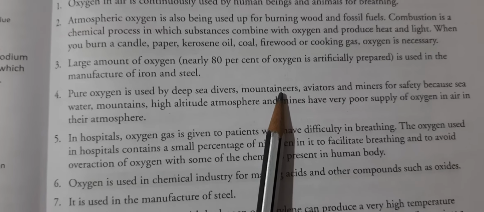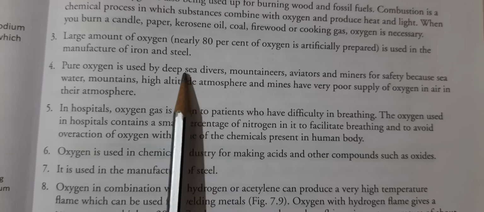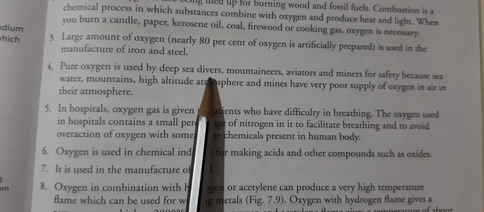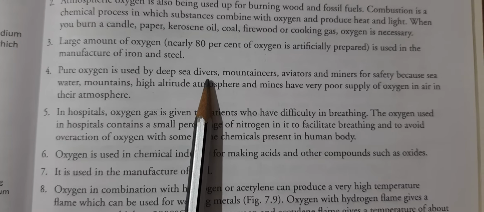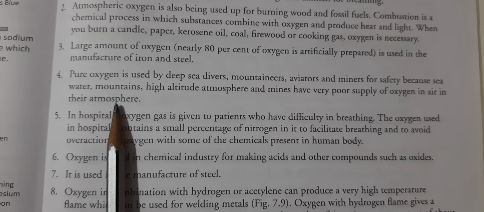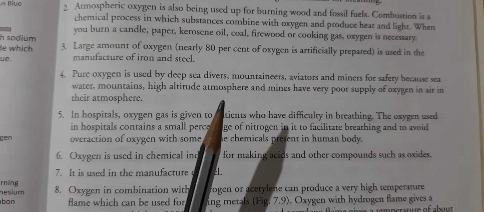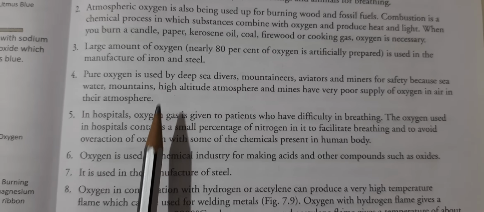High up in the mountain, they have less air, no? So they carry oxygen cylinders. Sea divers, those who dive deep into the sea, carry oxygen cylinders with them to breathe for a longer time. They cannot hold their breath, no? They have to take oxygen cylinders. So pure oxygen is used for this purpose.